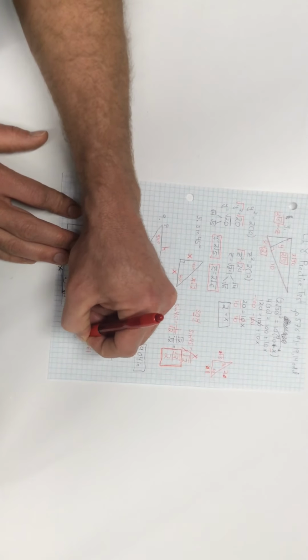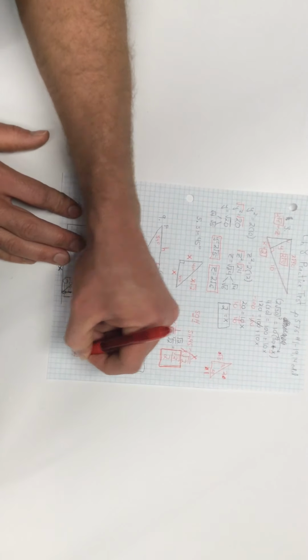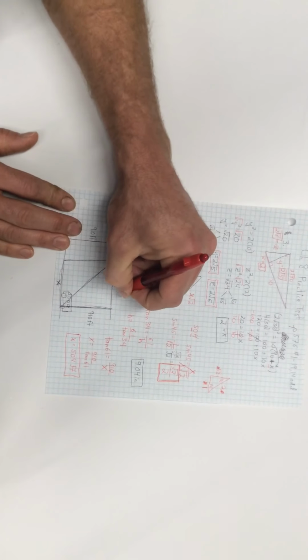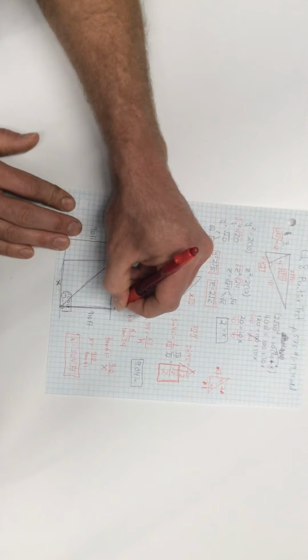So that bus is 504 feet away from the building. I know you really wanted to know that, and now we do. Okay, x is 504 feet.